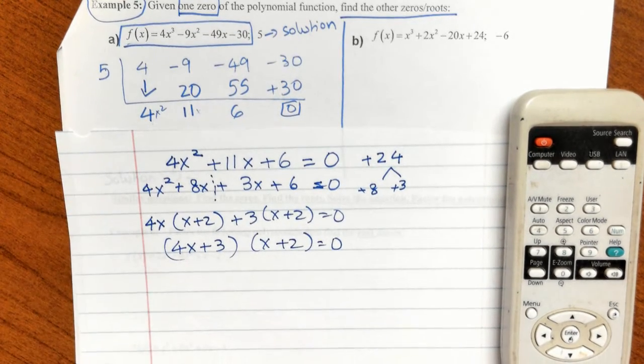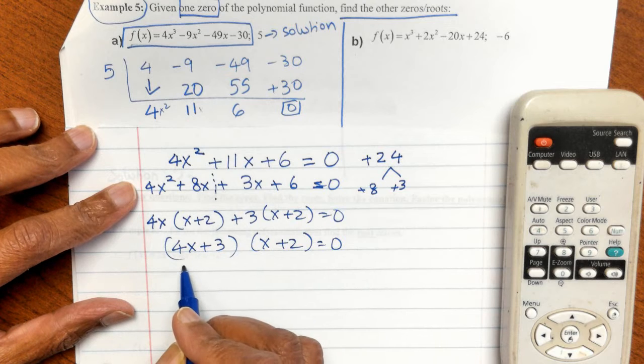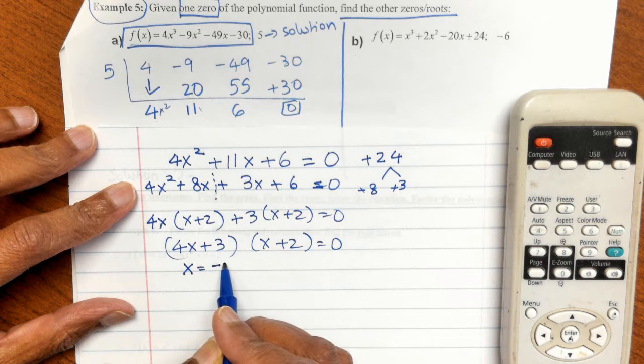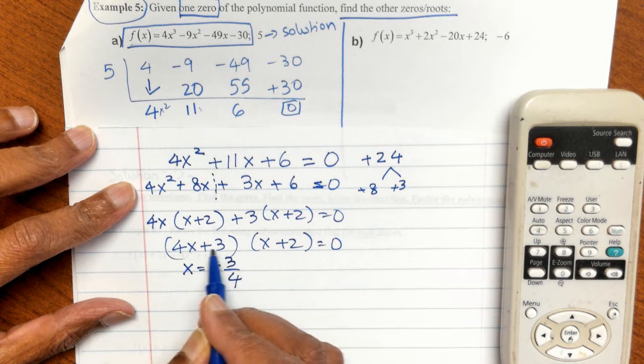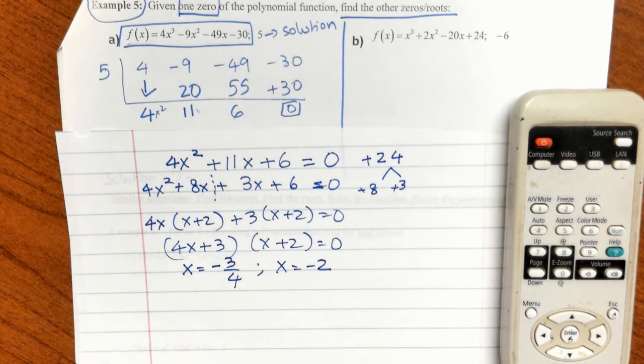But remember, in my earlier problem I only did factoring, but now we have to go to the next step where we have to solve. That means from these two factors, my solutions are x equals negative 3 over 4, and from the other I get x equals negative 2. These are my two other solutions. All right?